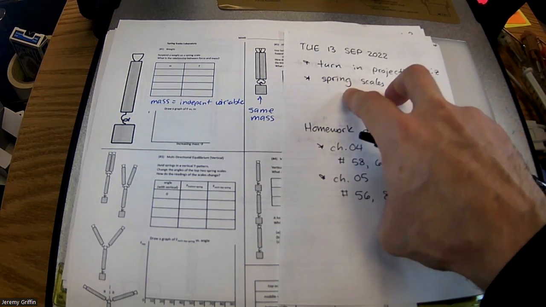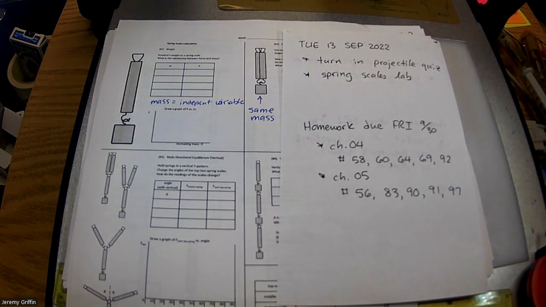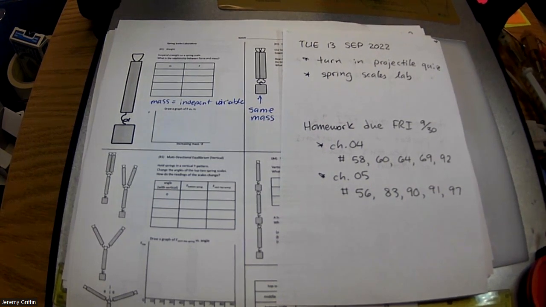Now today, we're going to take today to do this spring scale lab. So I do need to get you guys set up with that, show you guys what's going on there. But before I do that, you guys have some new pages on your desk.